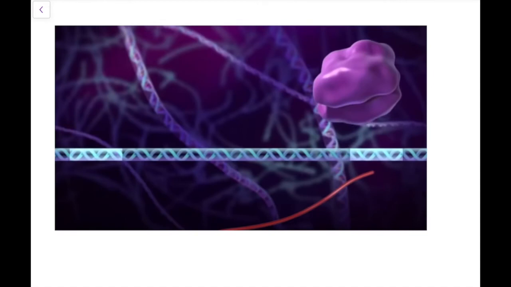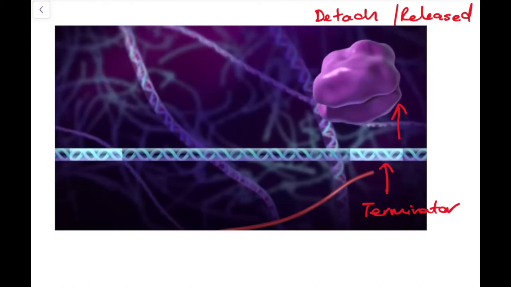And the place where it's going to stop is the region that we talked about, the other non-coding region, the terminator. So when it gets to the terminator, you can see the polymerase has detached, or has been released. Or the other word, the big word, dissociated.